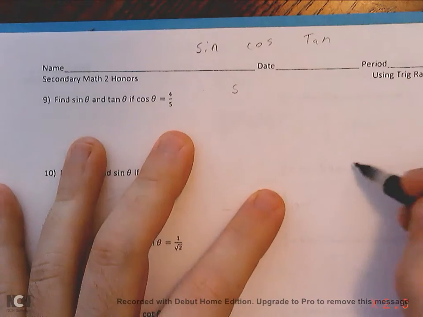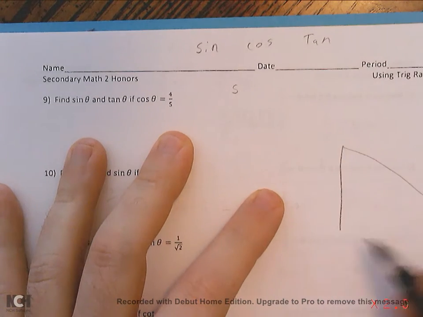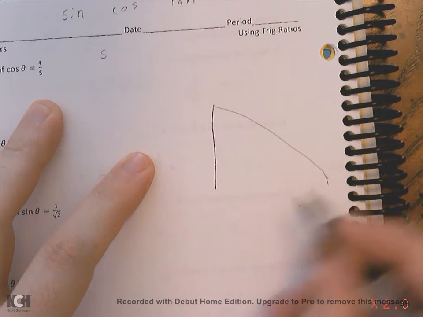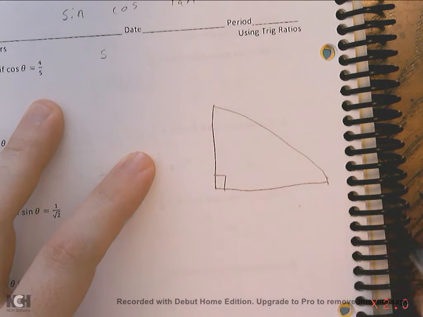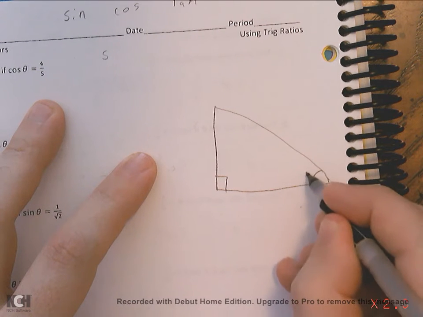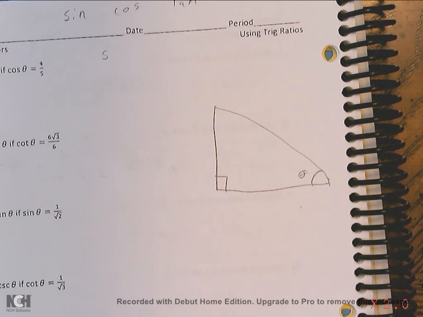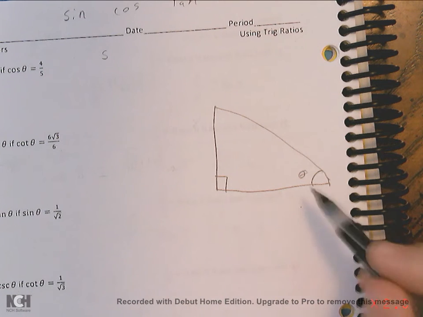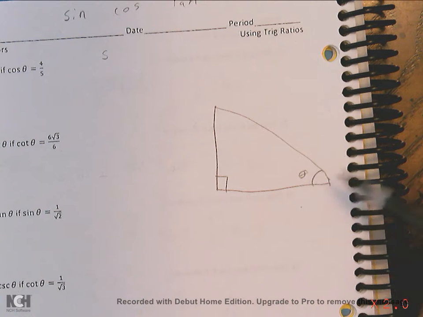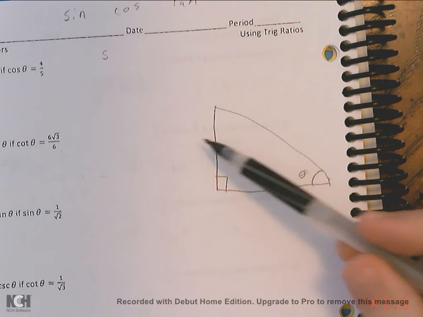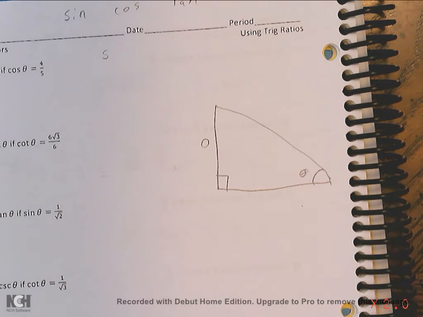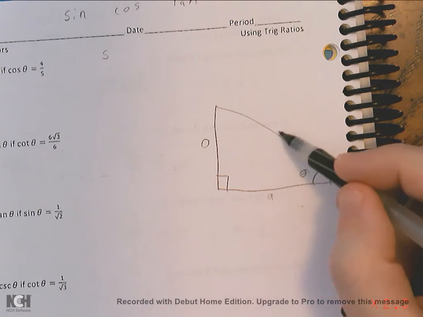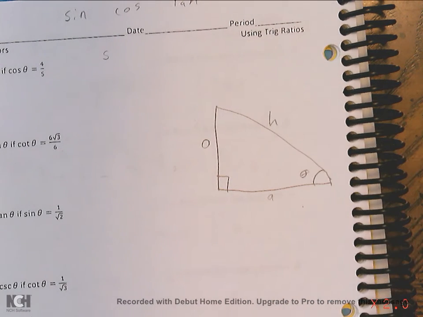Well, let's look at a triangle. So let's say I have a right triangle right here. Okay? And let's say I'm looking at this angle right here. We'll call it theta. That's what that little O with a little line through it is called. Now, if I'm looking at this angle, which side would be opposite this angle? This would be the opposite, right? This side would be the adjacent. And the side that's opposite the right angle is what we call the hypotenuse.